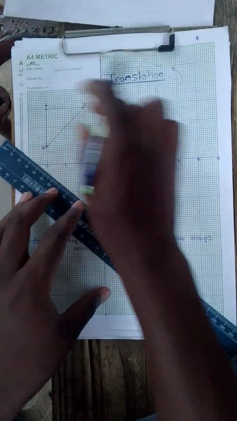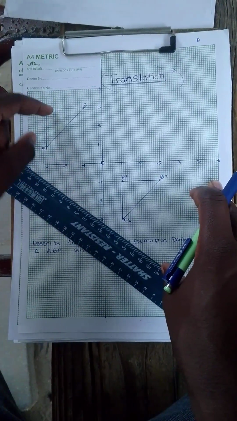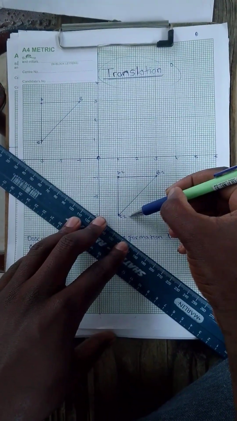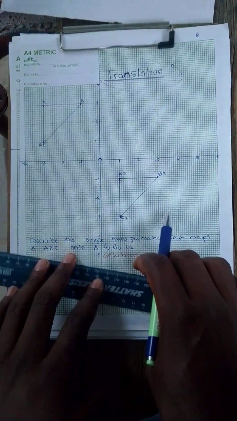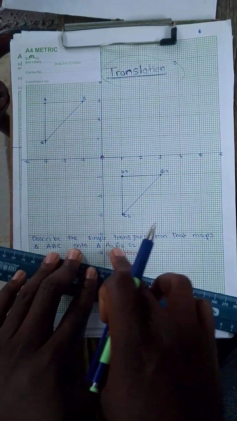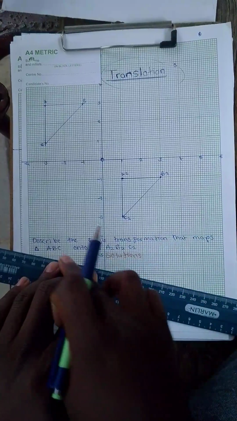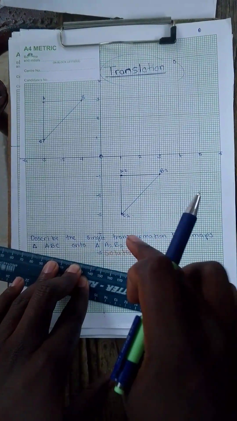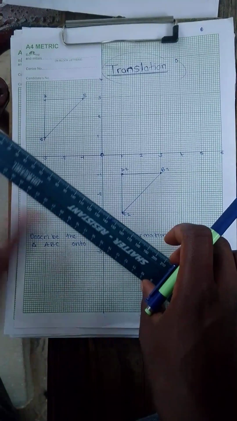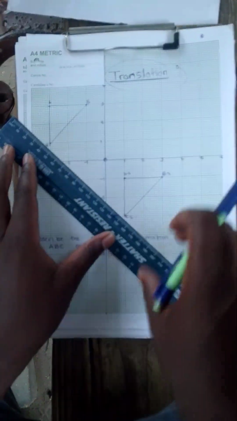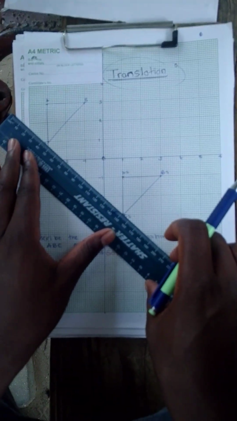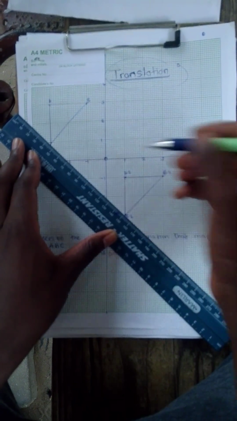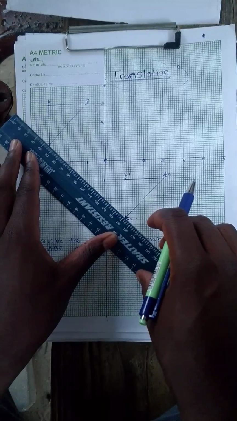All right, so we are given 2 triangles here, triangle ABC and triangle A2, B2, C2. The question says describe the single transformation that maps triangle ABC onto triangle A2, B2, C2. These 2 triangles are congruent, or the same. They are equal in every respect. So the first stage is to join your corresponding points.